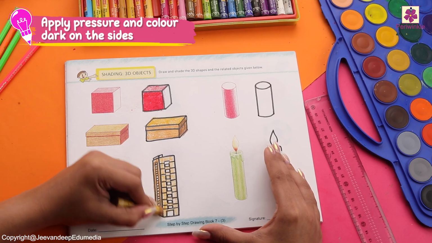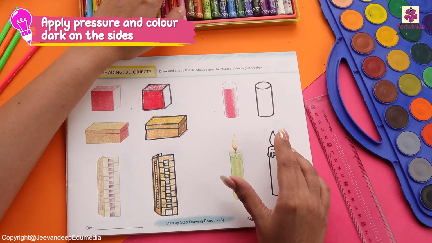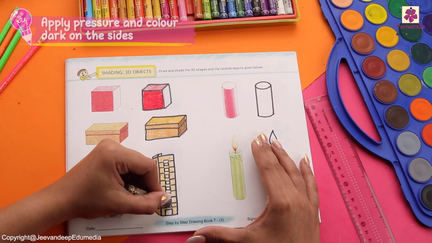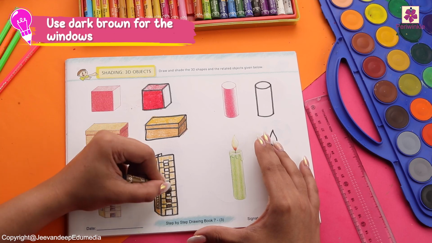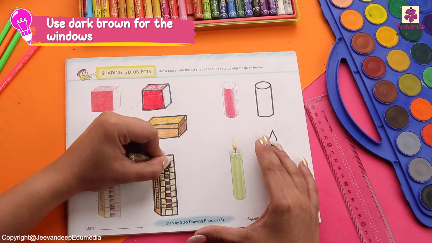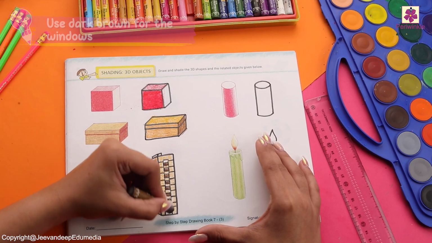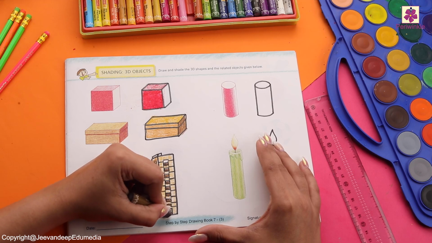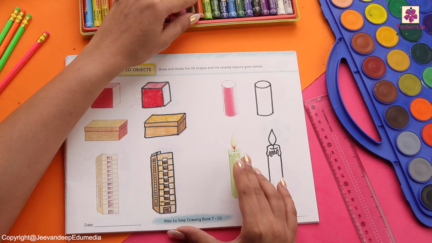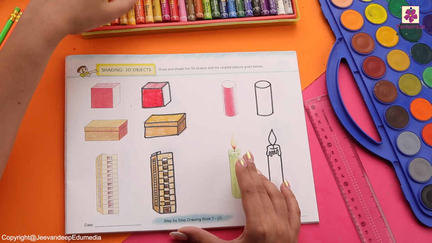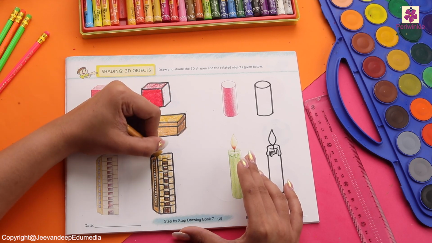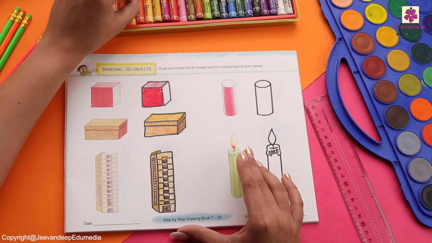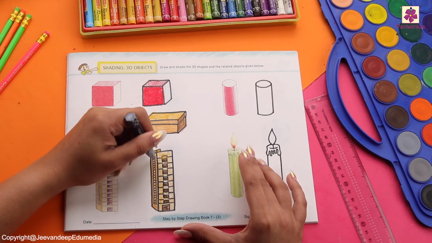Let's color all of these windows with brown color now. That's great. We can also do the door with this. And then let's give this a finishing touch up with grey color.